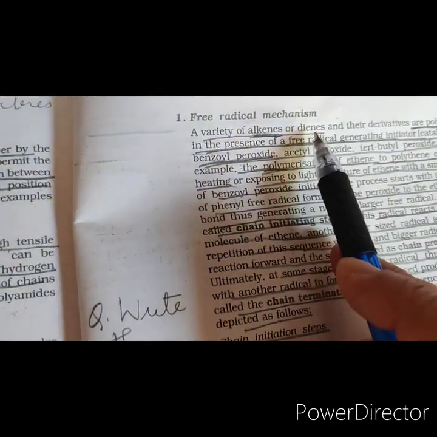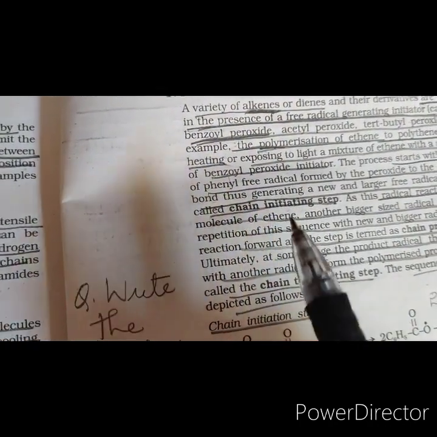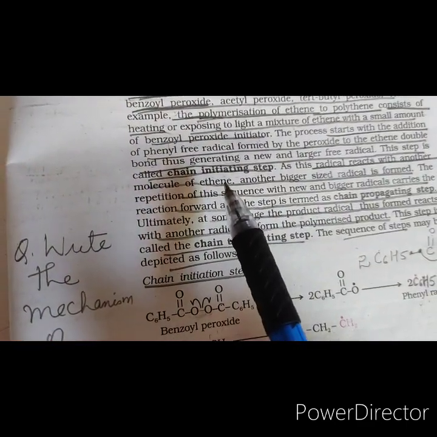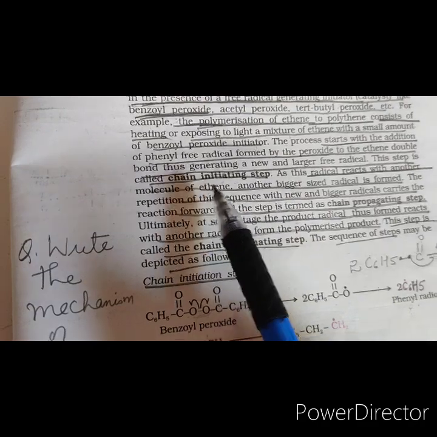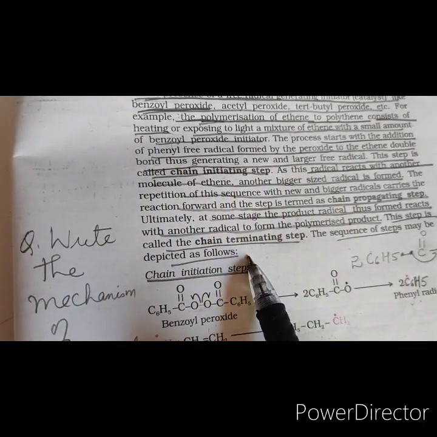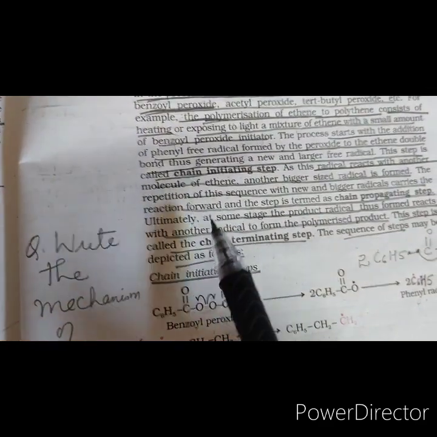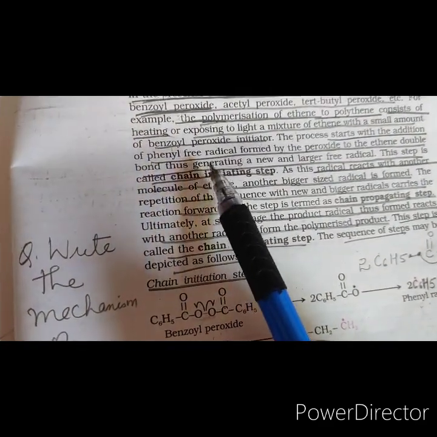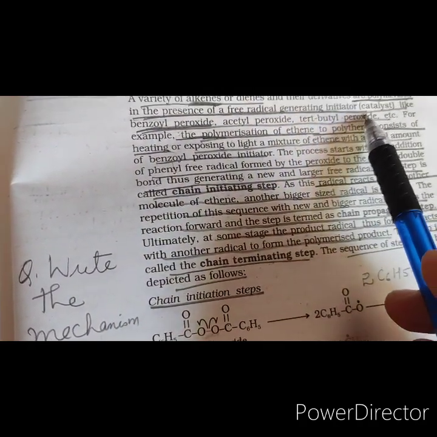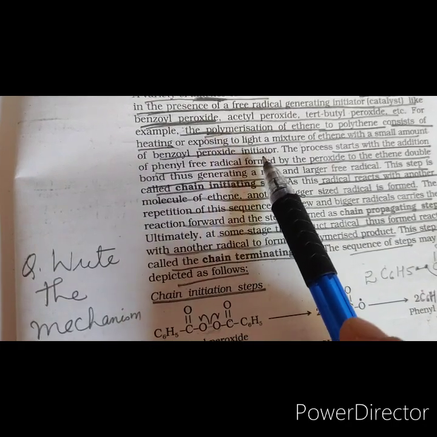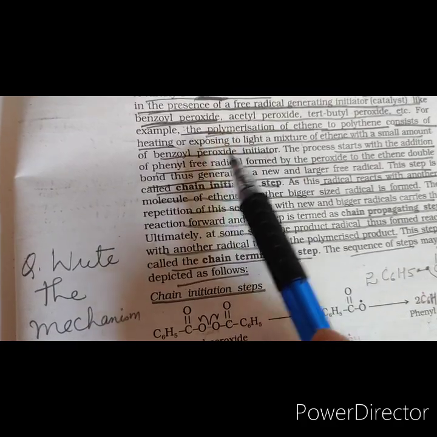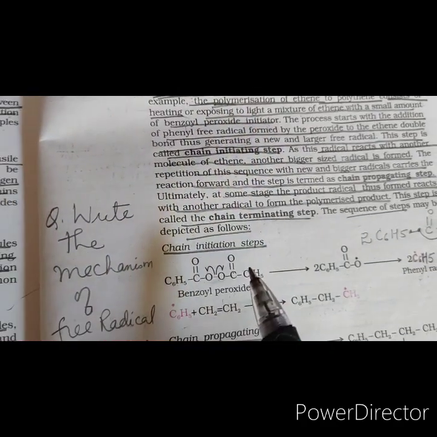Let's discuss the free radical mechanism. In the free radical mechanism, there are three steps. We have already studied that when radicals are involved, the following steps are generally there. First is the chain initiation step, second is the chain propagating step, and third is the chain terminating step. First, ethene and benzoyl peroxide, which is an initiator or what you call a catalyst, are taken in a flask. They are heated or exposed to light. When the mixture is exposed to light, the following reactions take place.